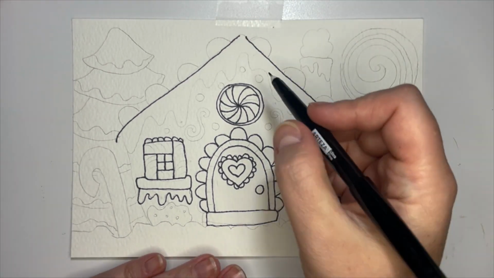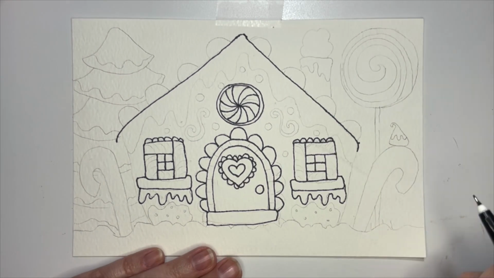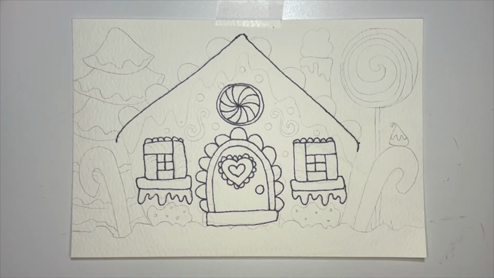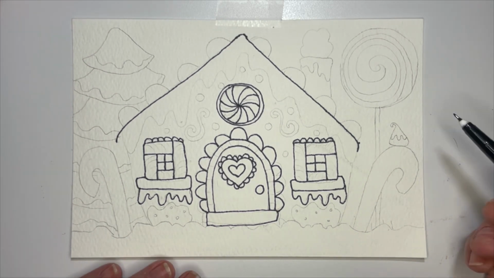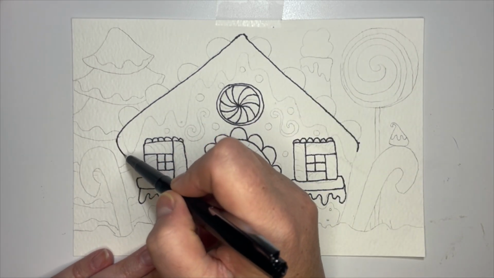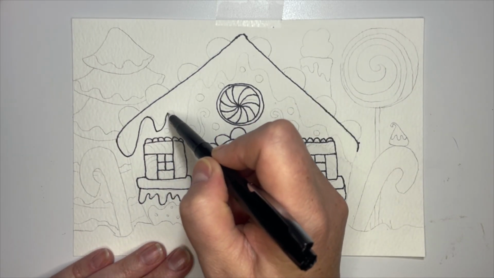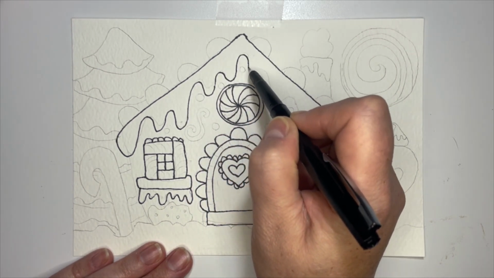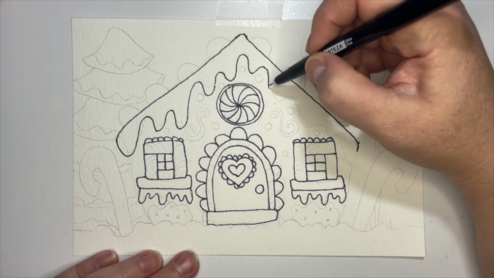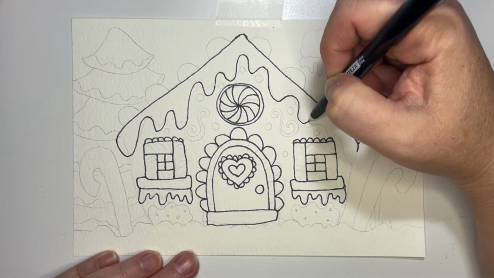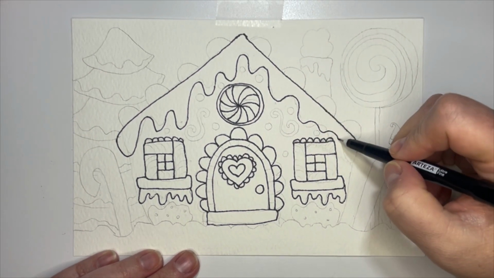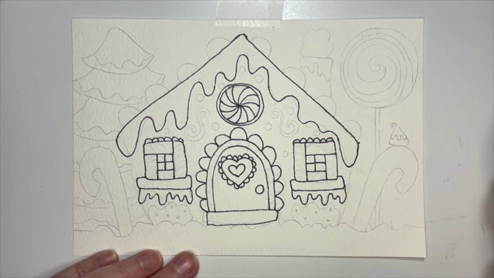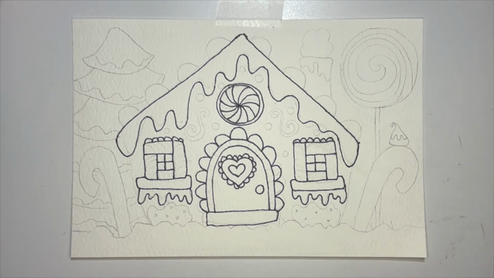And at that top part right there, I'm going to make it rounded over because this house is covered in snow or frosting or whatever we want to call it. So we're going to have a rounded top. Now, this is frosting. So we're going to come down and just make droopy little snow lines all the way down. So this bottom part of the roof is all snowy. So there's our roof line.